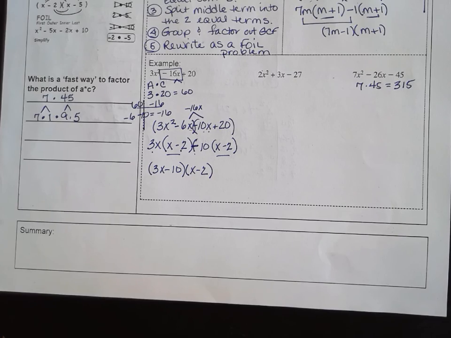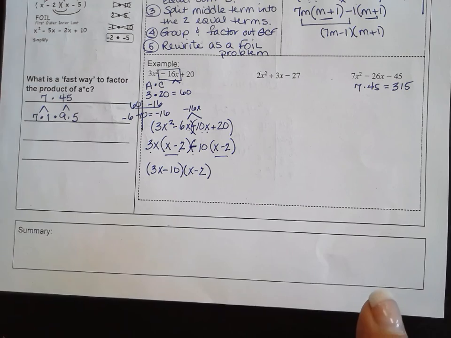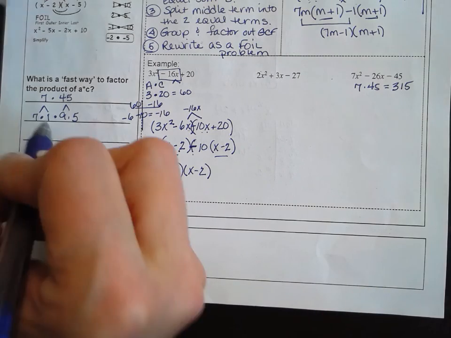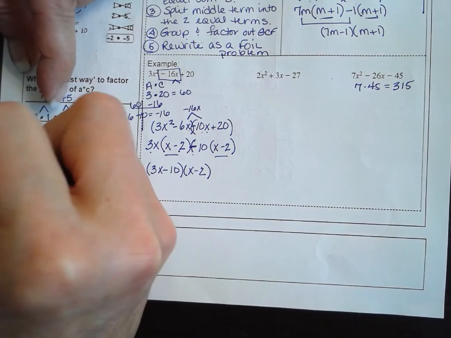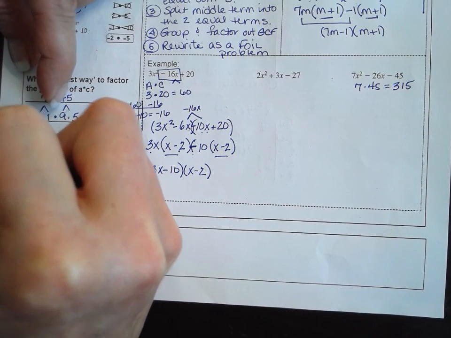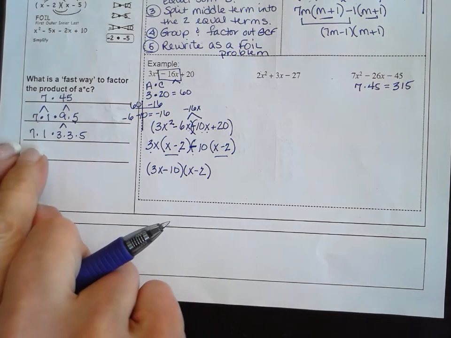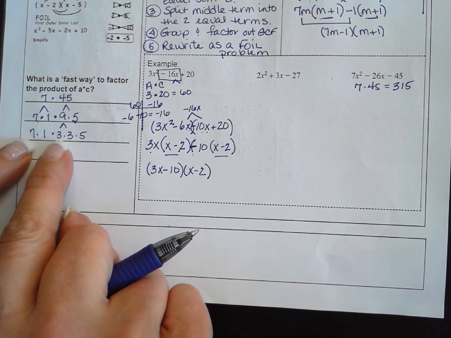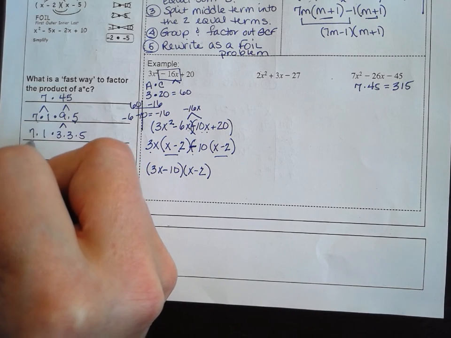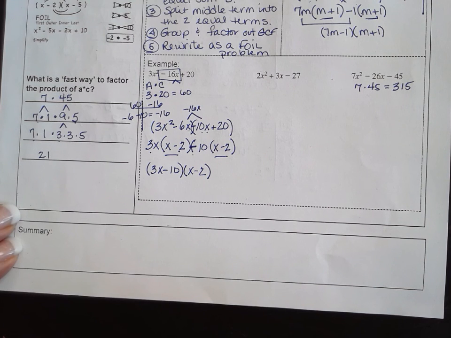Okay, so if I'm trying to get to negative 26, I can look at these numbers if I keep going down one more, because that's 3 times 3 times 5, and that can help me with my combination. So if I use 7 and times 3, that's 21.